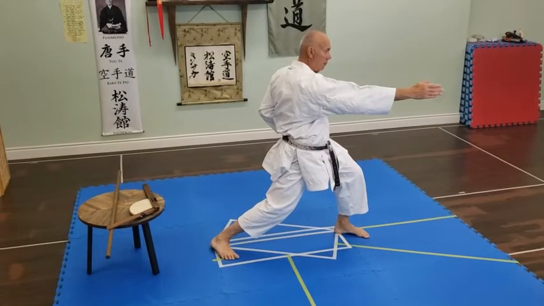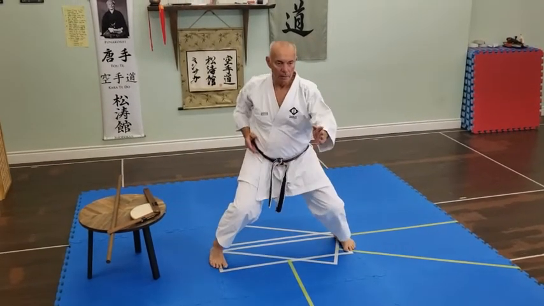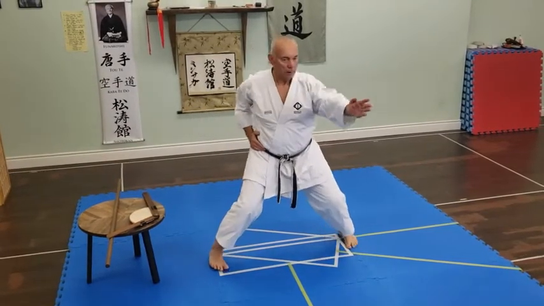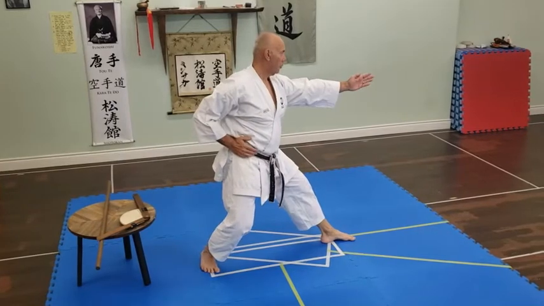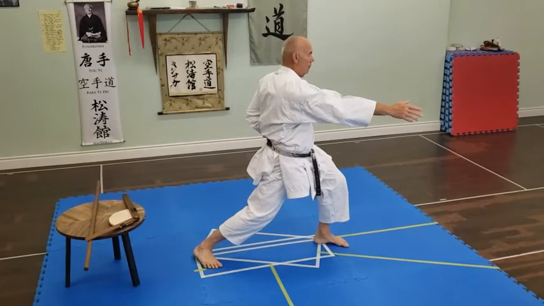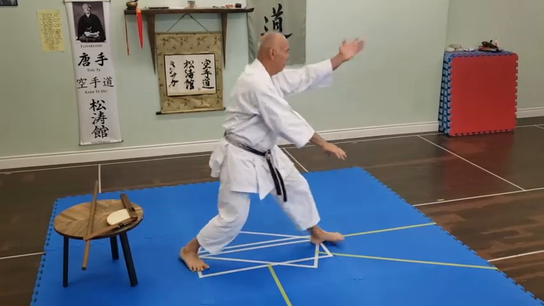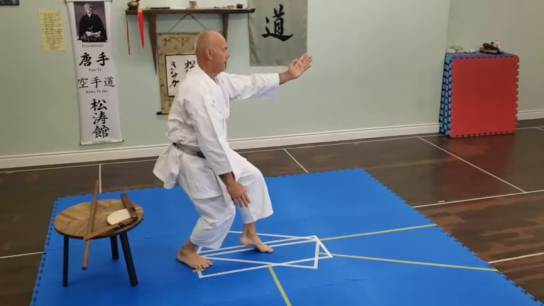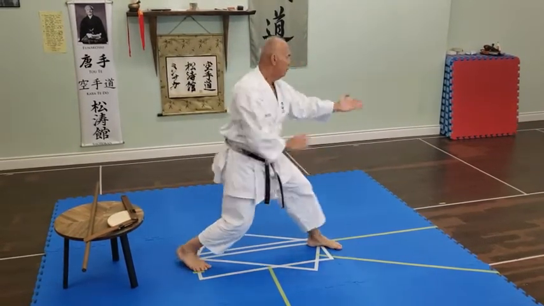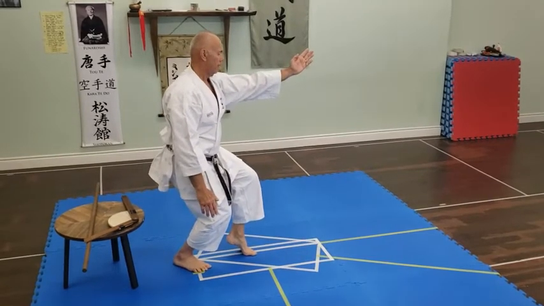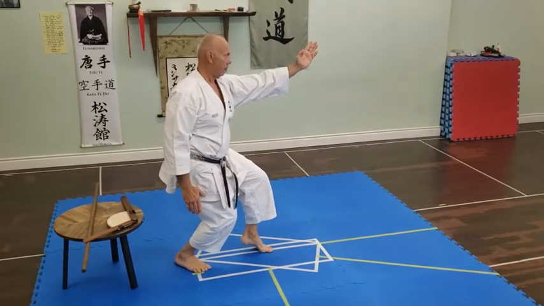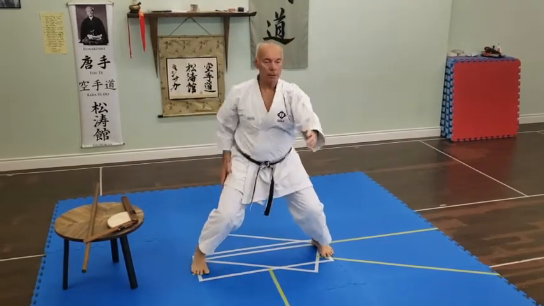Zenkutsudachi, kibadachi, kokutsudachi, kibadachi, kokutsudachi, zenkutsudachi, nekwashidachi, zenkutsudachi, nekwashidachi, zenkutsudachi, nekwashidachi, kibadachi.